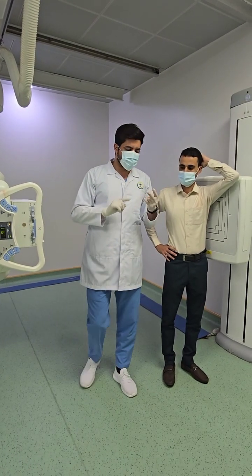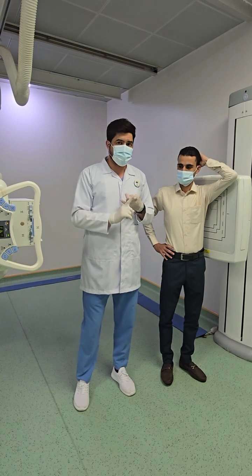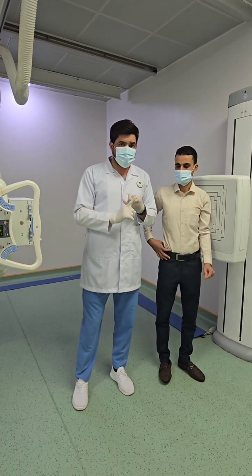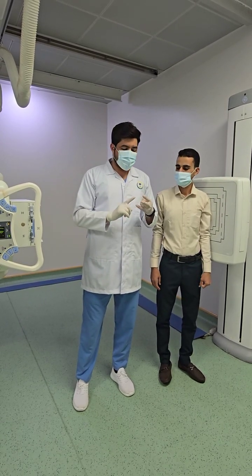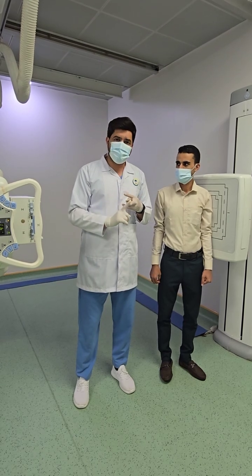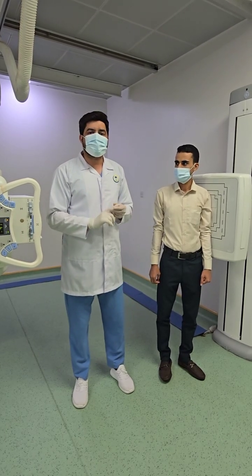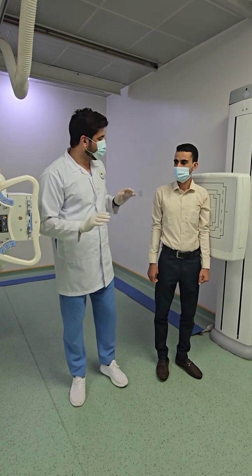We covered two views. One is posterior, other is anterior. In the anterior we covered right anterior oblique and left anterior oblique, and in the posterior we covered right posterior oblique and left posterior oblique. Now the remaining one is the lateral.